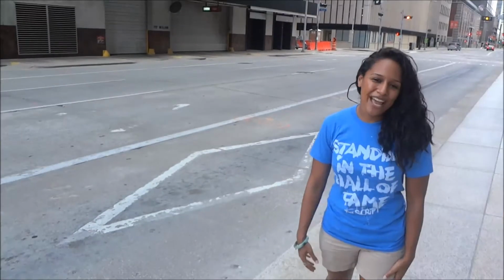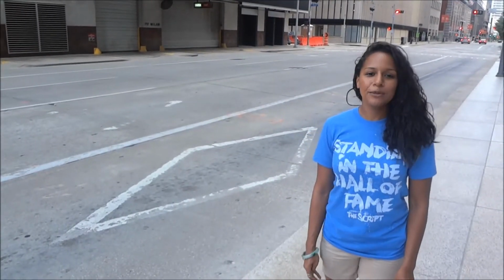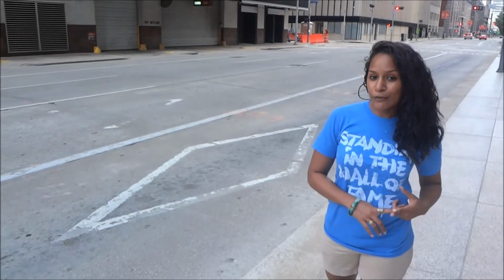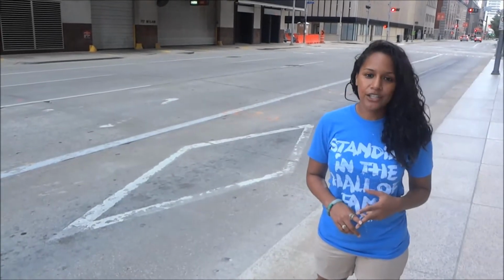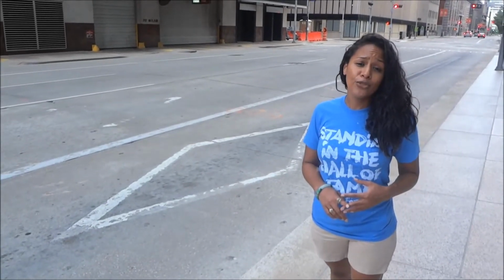On the street here we have an example of a quadrilateral. A quadrilateral is a four-sided polygon. Now it has four vertices and four interior angles. Those interior angles add up to a sum of 360 degrees.